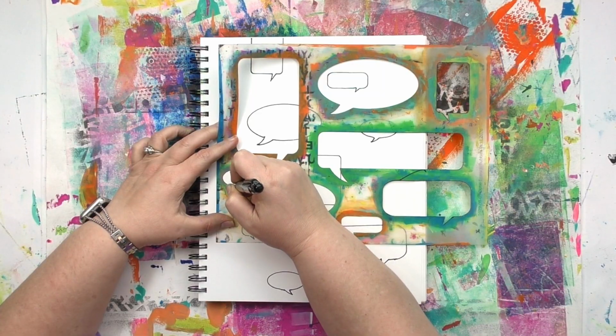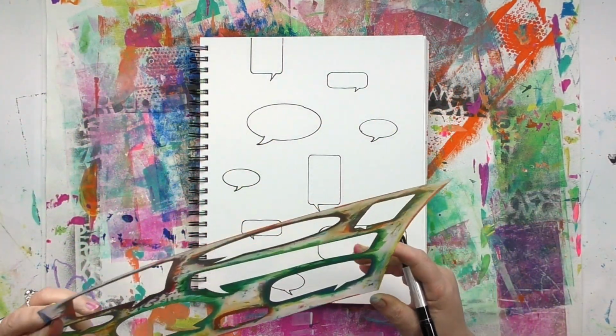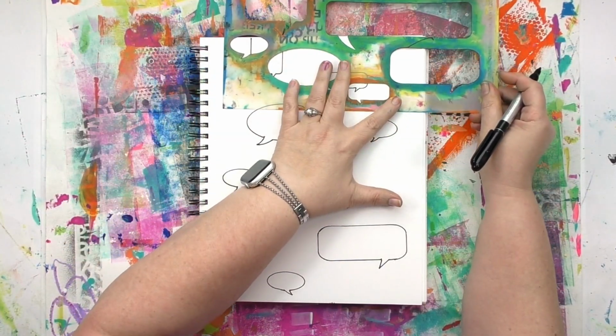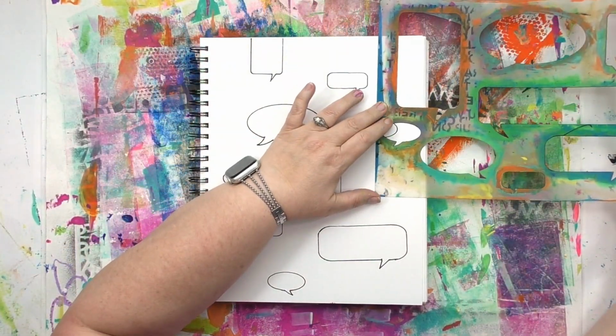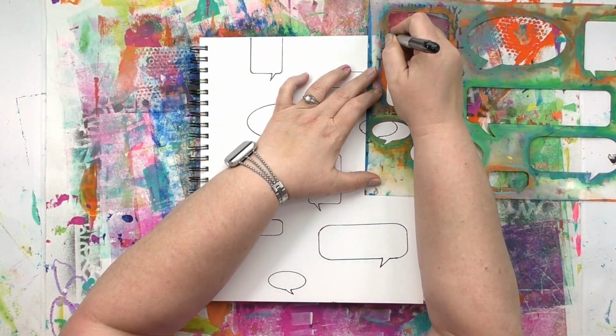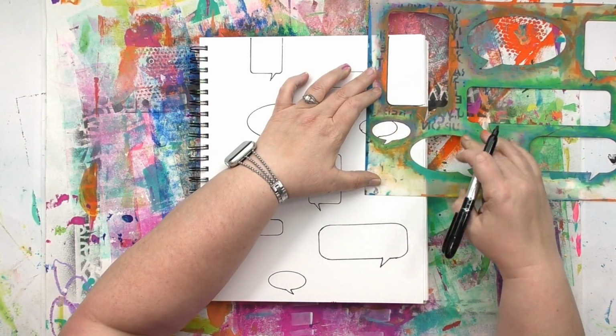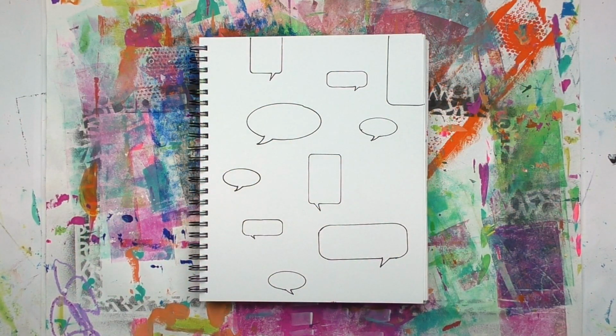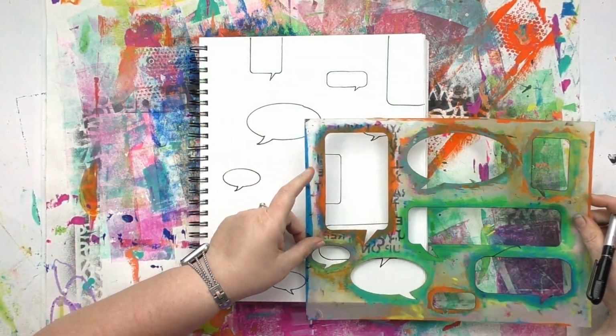Now I've just about got this layer done, and the one thing that I do want to do is another one hanging off the edge. I really like the look of having some of the speech bubbles as if they're just running off the edge of the page. Now the first layer is finished. Now it's time to just start filling in.